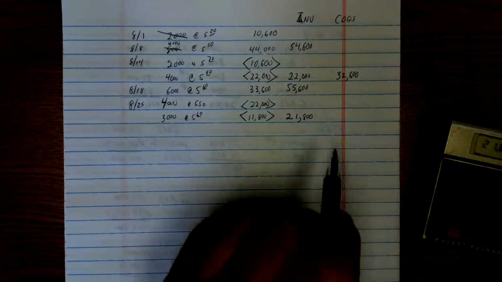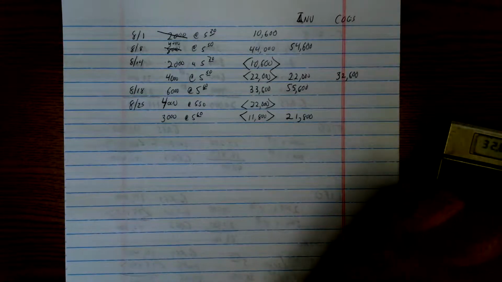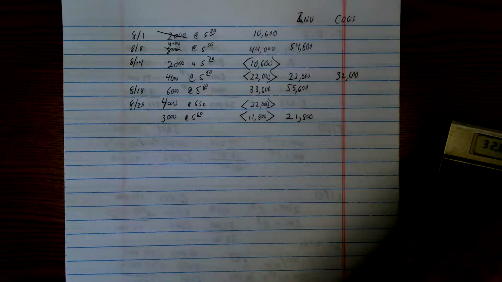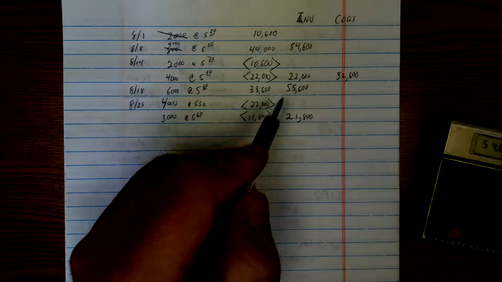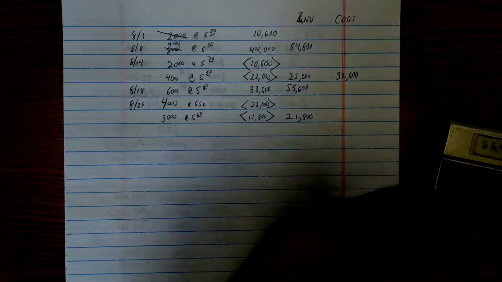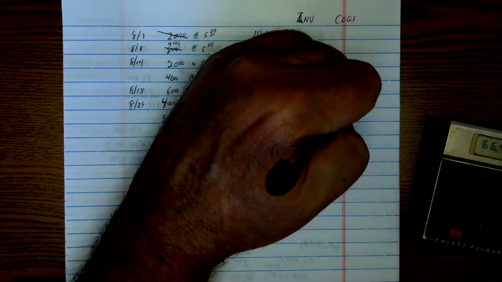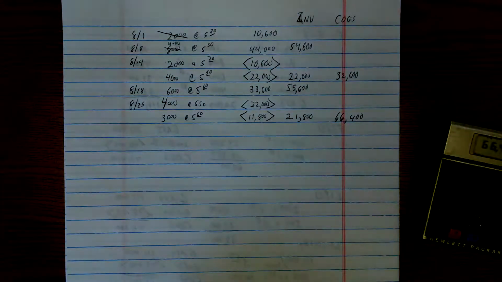Our cost of goods sold will be the 32,600 plus the 22,000 plus the 16,800. That will give us 71,400.